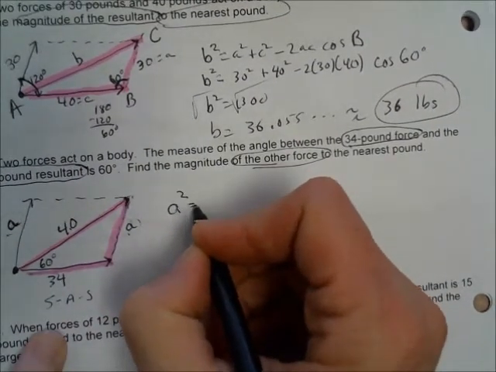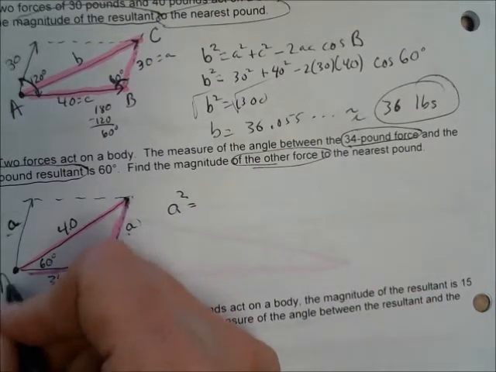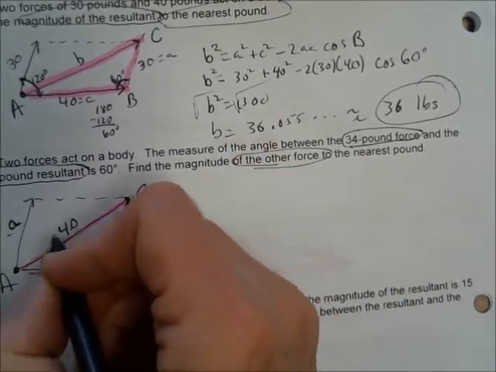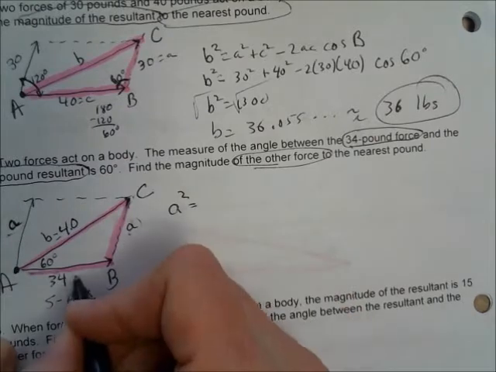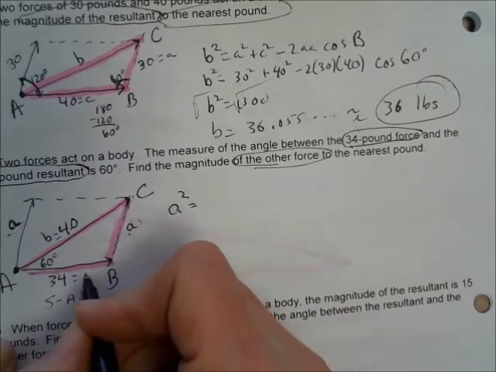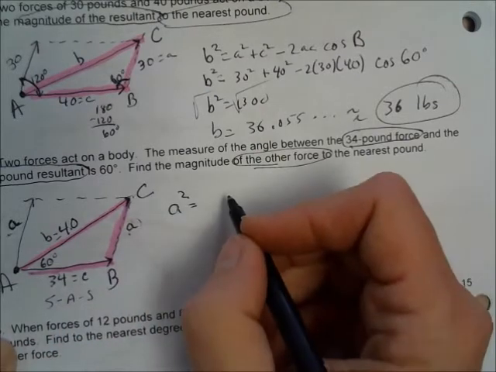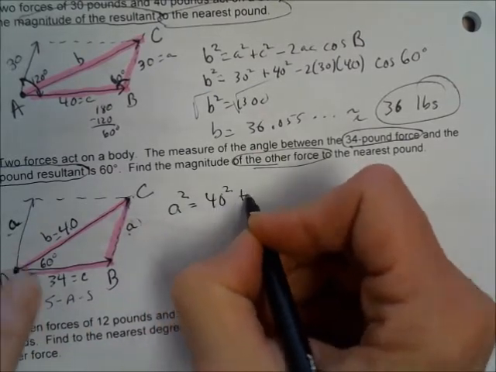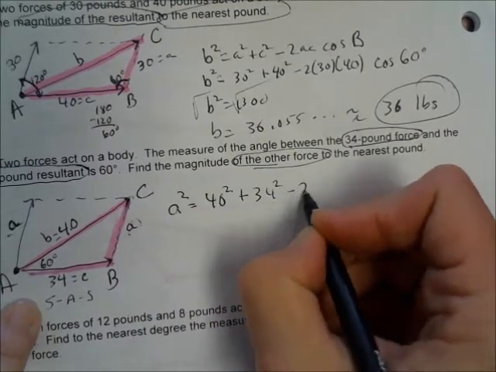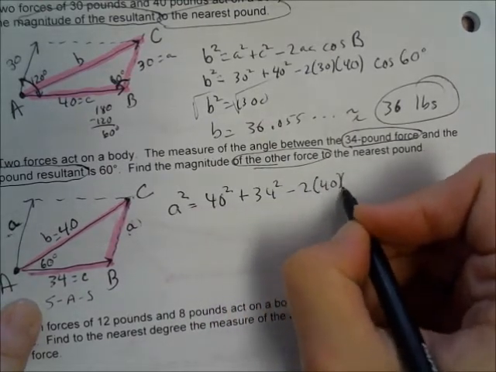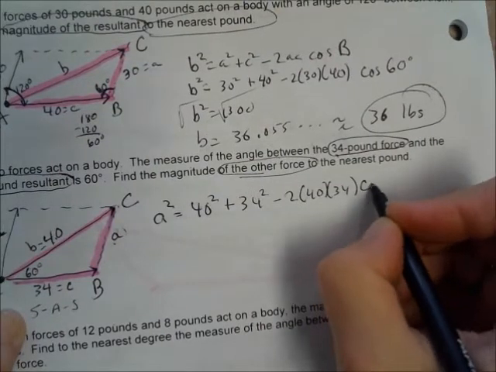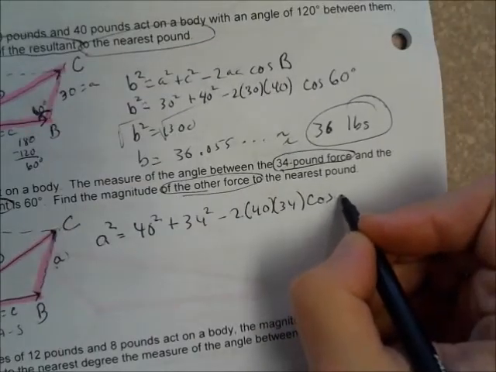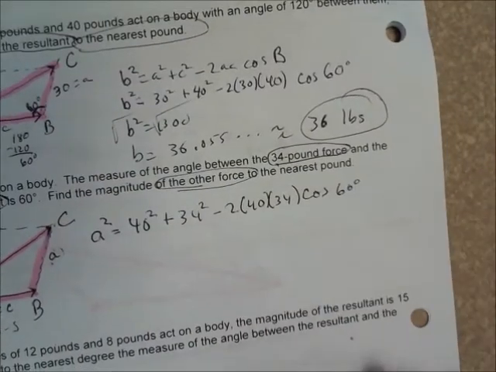A squared is equal to, I'll call this A, B, C, like we usually do. And here's little b, and this is A. Sorry, this is C. So A squared equals B squared plus C squared minus 2 times 40 times 34 times the cosine of the angle in between them, which turns out to be 60 degrees.